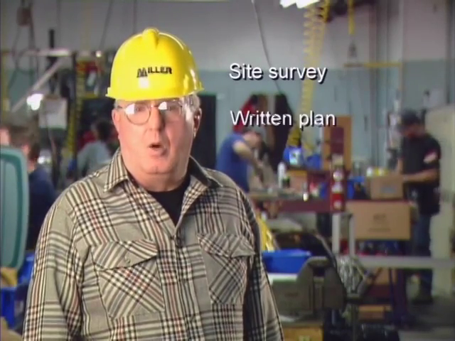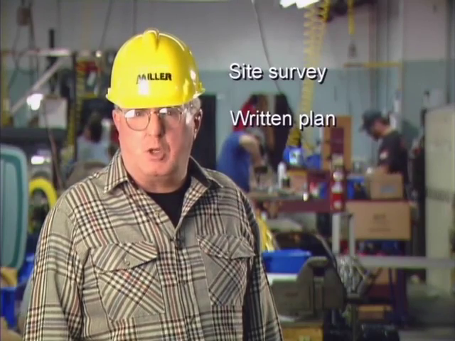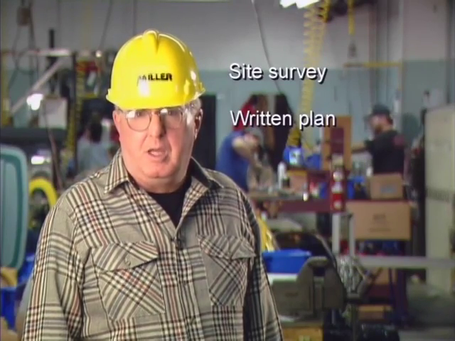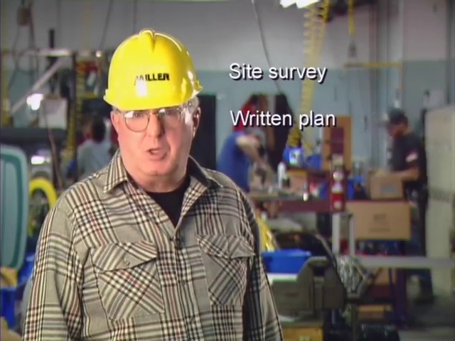Identification of all predictable fall hazards through a site survey conducted by a qualified person. A written fall protection plan that details the fall prevention and protection methods to be used for each hazard, the proper fall prevention and protection equipment for each hazard, and rescue plans.